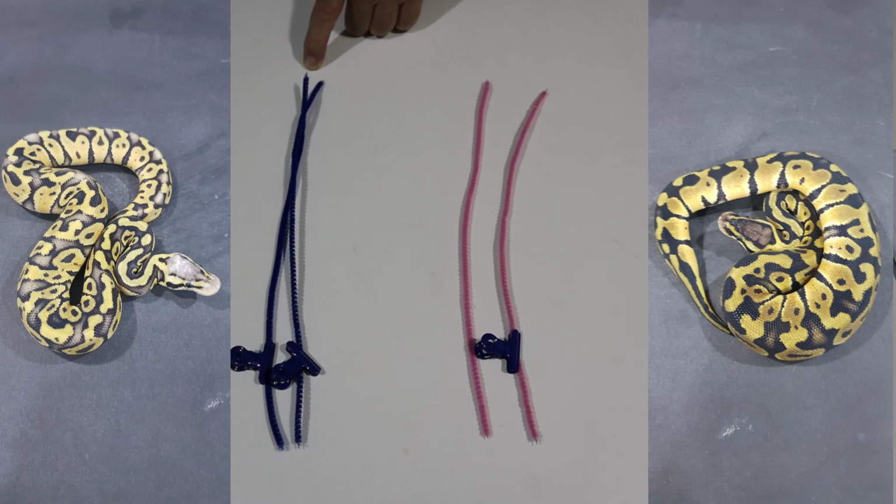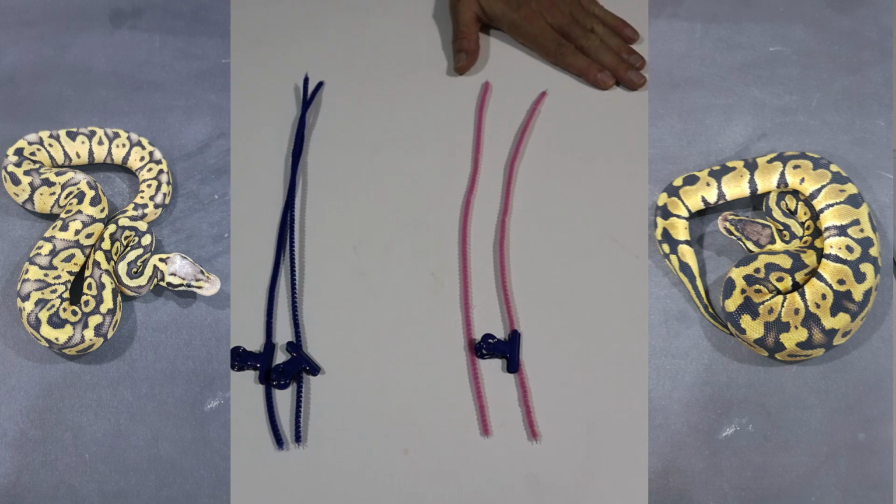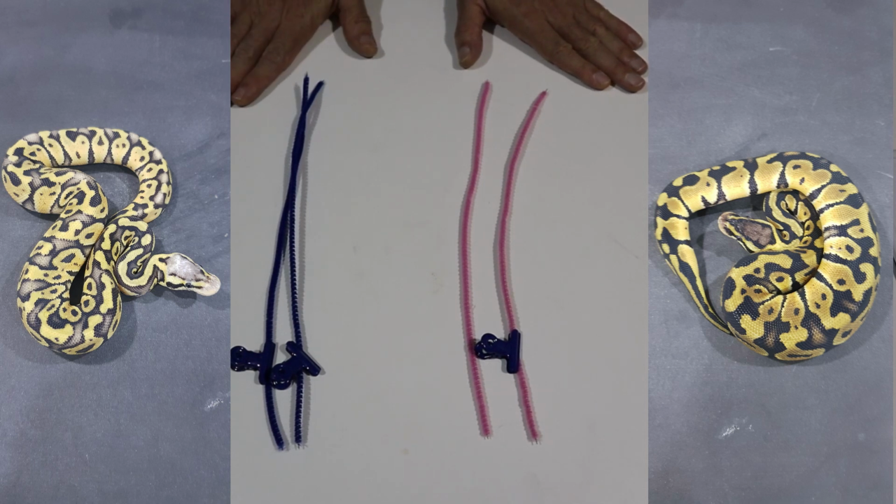And yes, genetically we do refer to them as being heterozygous and homozygous, but typically the term het is reserved for recessive genes. They work in exactly the same way, but we don't generally use it for codominant or incomplete dominant genes because they do have a visual expression. This is what pastel looks like when we see it expressed in the snake, and this is what super pastel looks like when we see it expressed in the snake.